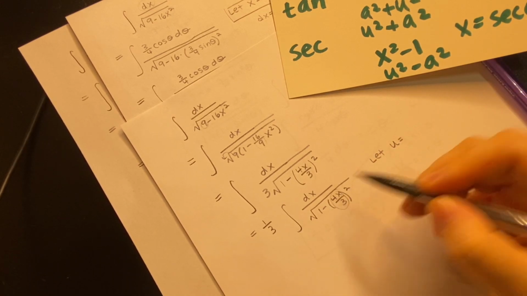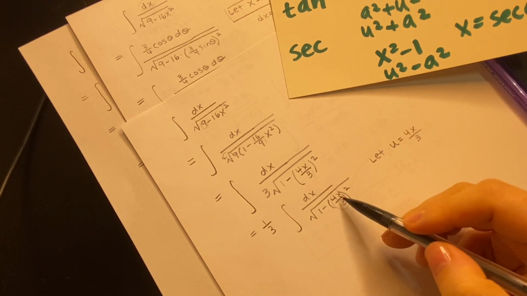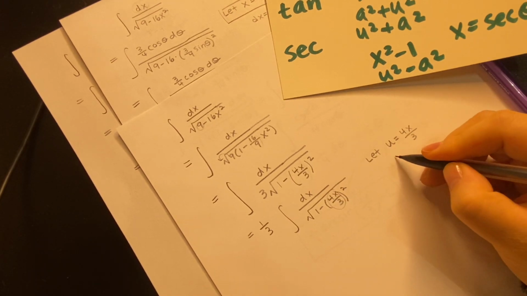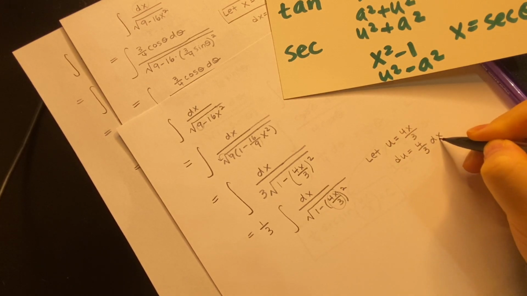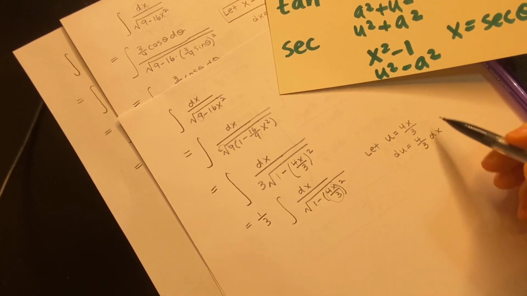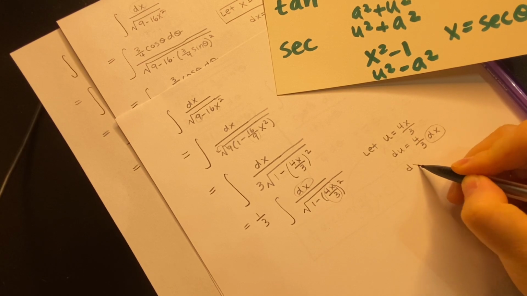Let u be this stuff, and this is fine because it's just a constant times x. So du would be 4/3 dx, right, the derivative of this, and so then dx would be 3/4 du.